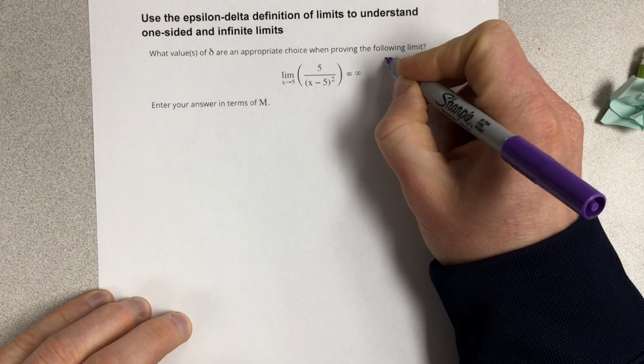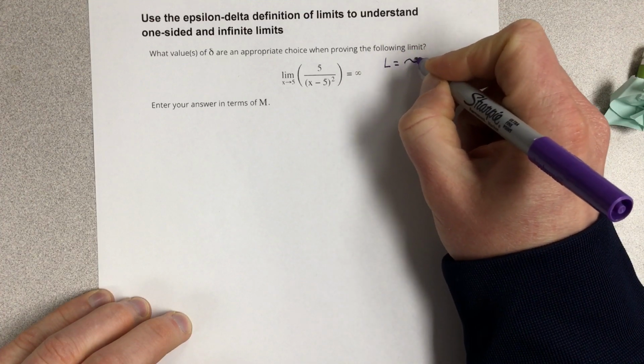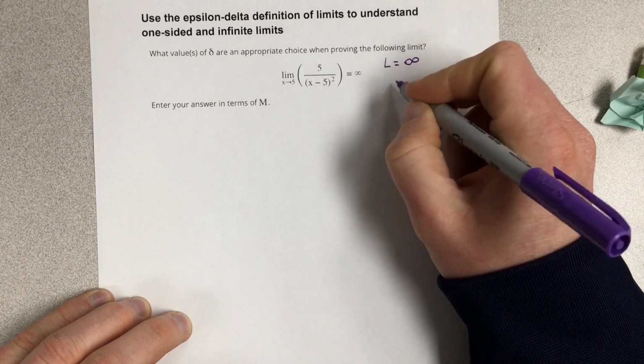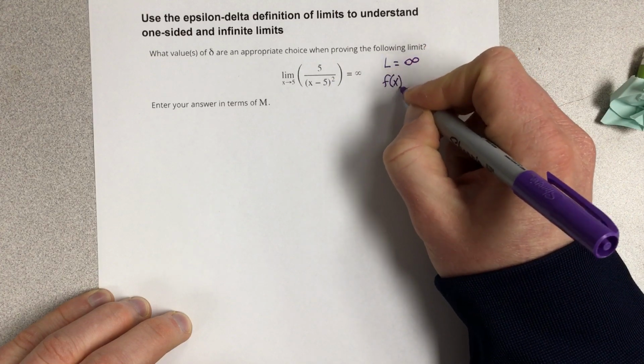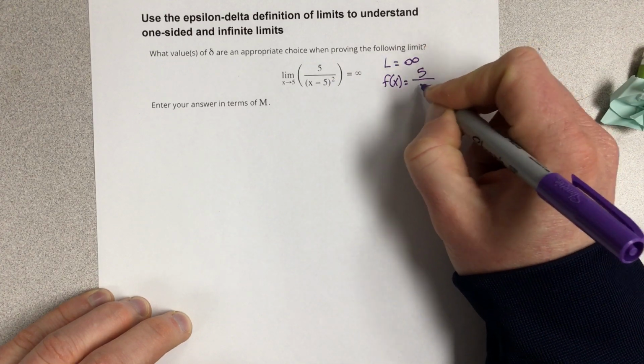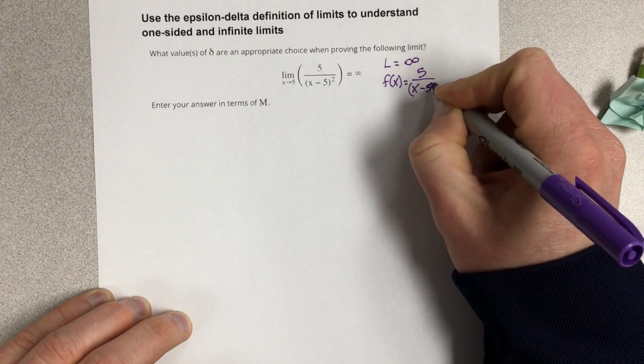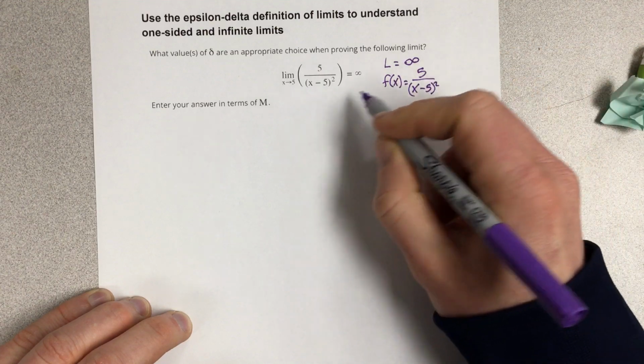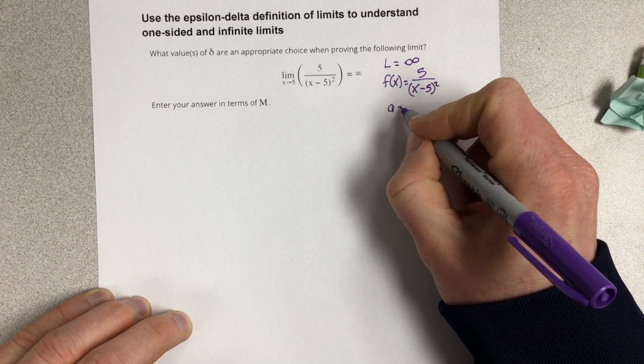We know that the limit is going to be infinity. We know that f of x is 5 over (x minus 5) squared, and then we know that our a value is 5.